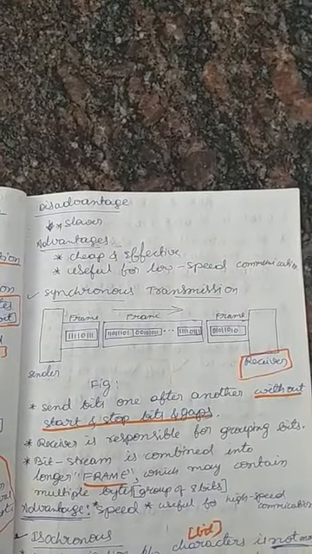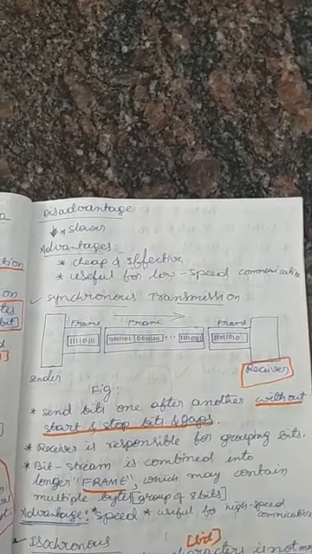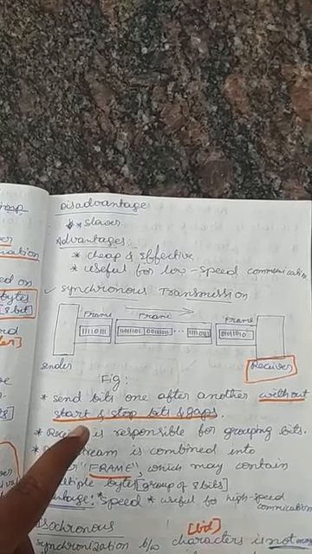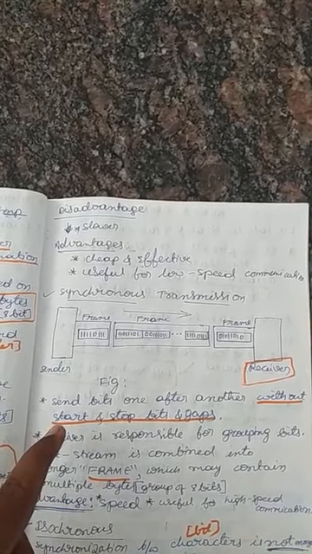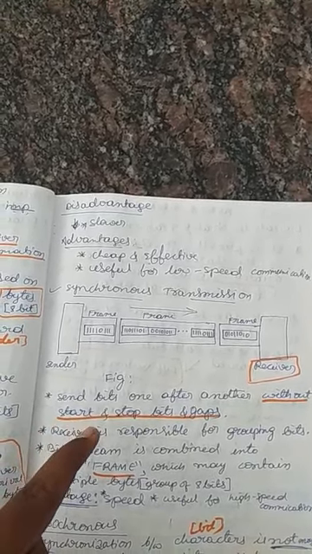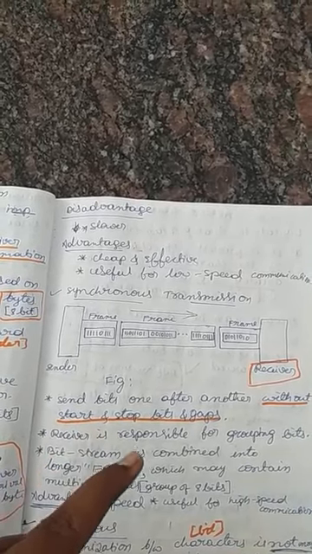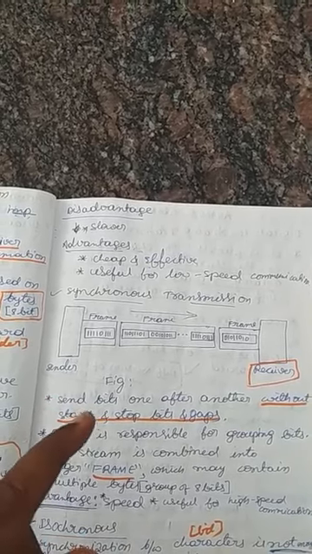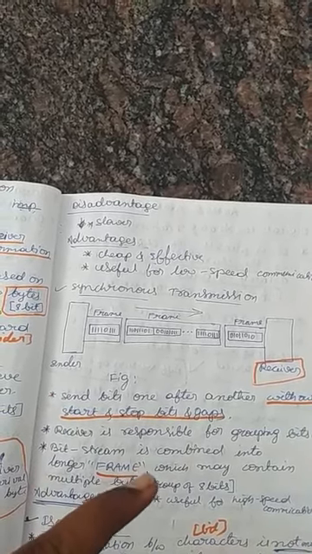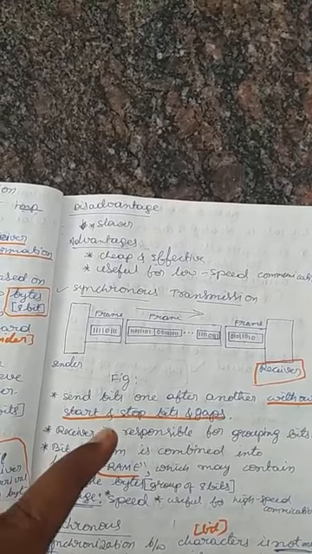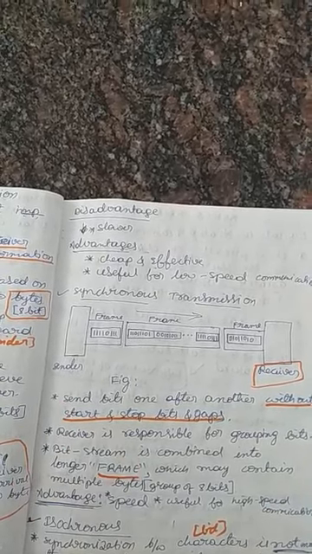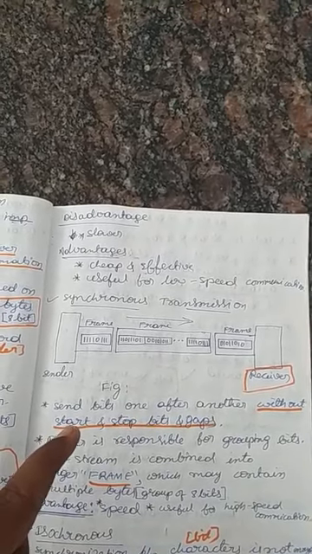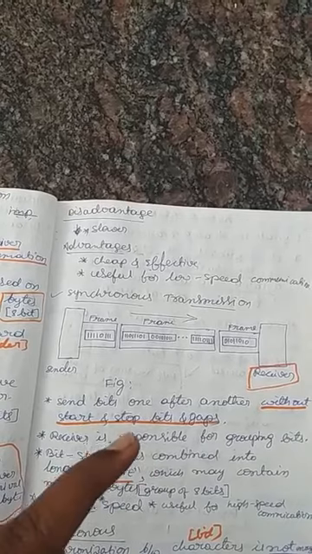Next one is synchronous transmission. What is meant by synchronous transmission? It sends bits one after the other without start and stop bits and gaps. Here there will be no start bit, stop bit and gap. The start bit, stop bit and gaps are present in asynchronous. In synchronous there is no start bit, stop bit and gap.